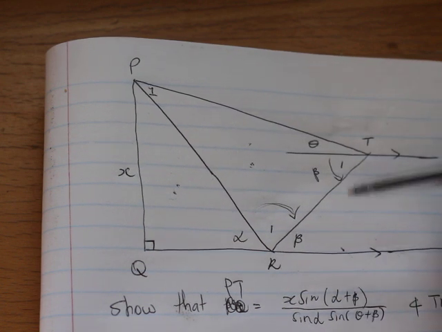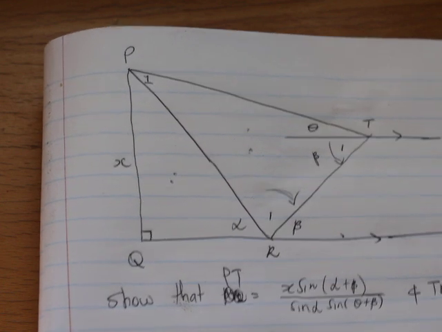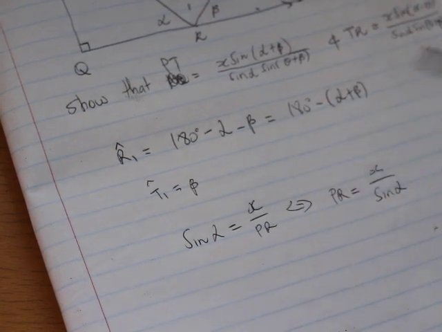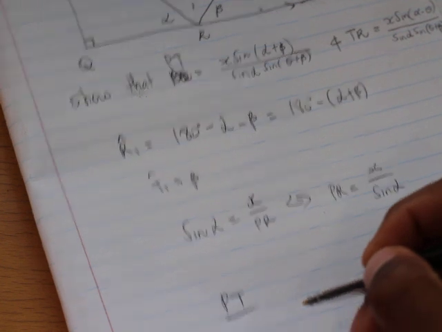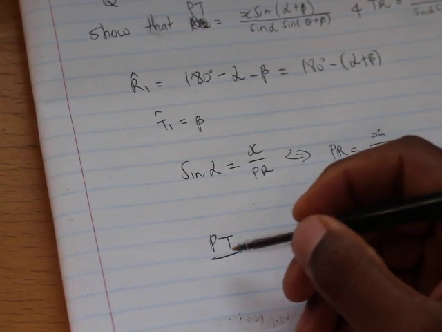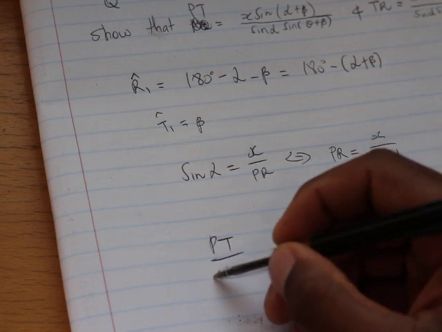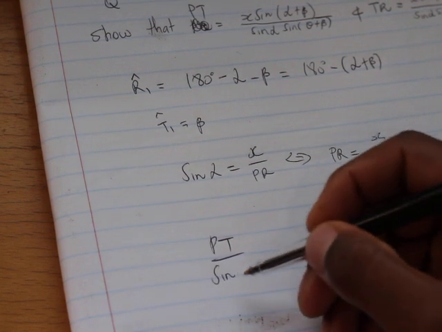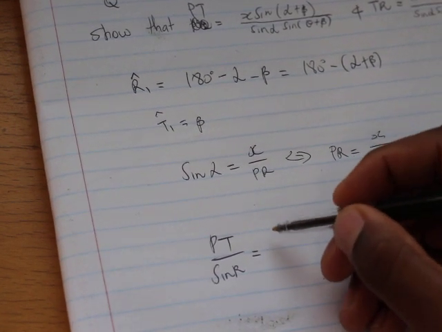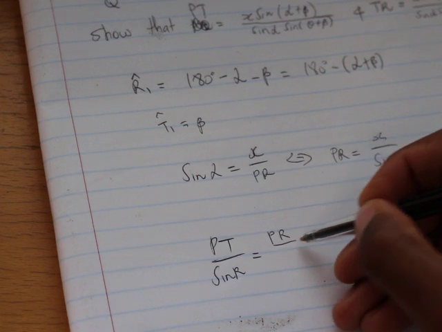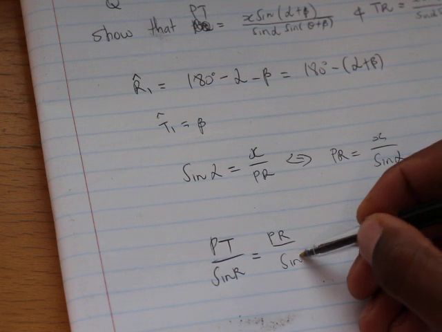So we can use the sine rule to find PT. PT over the sine of angle R must be equal to PR over the sine of, we'll just call it, angle T.